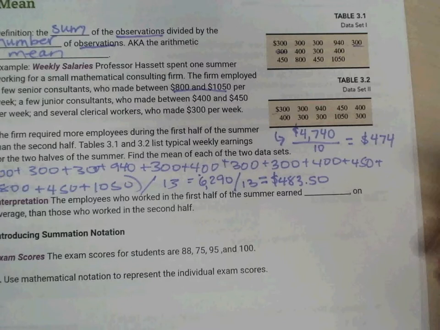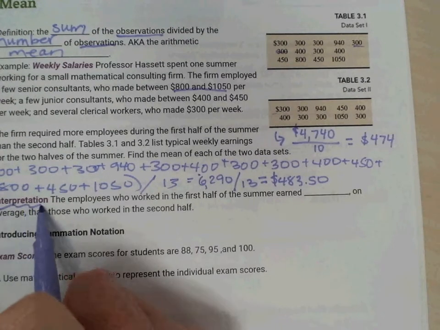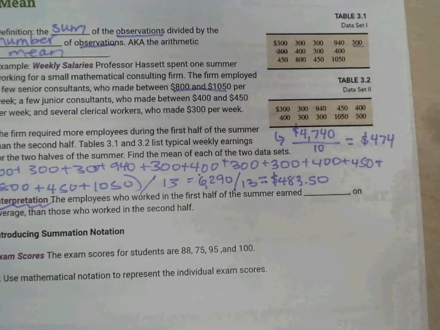A key part of this that may be a new element to the process of finding measures of center is this interpretation piece, just reconnecting it to the real life scenario. So the employees who worked in the first half of the summer earned blank on average than those who worked in the second half. More or less.